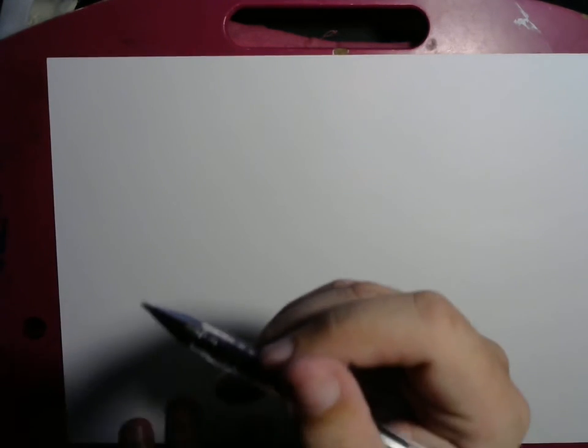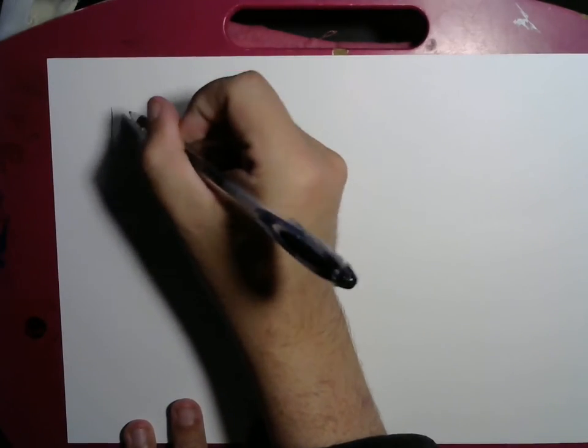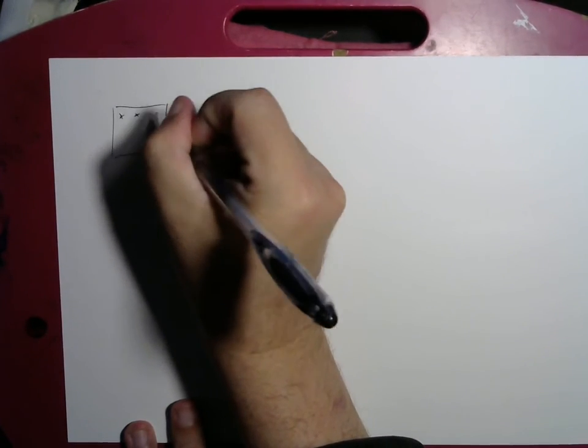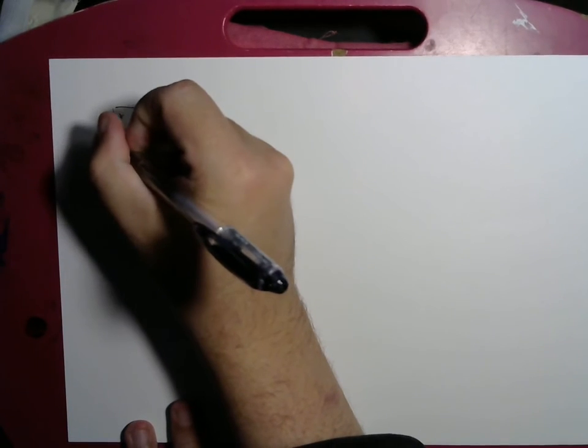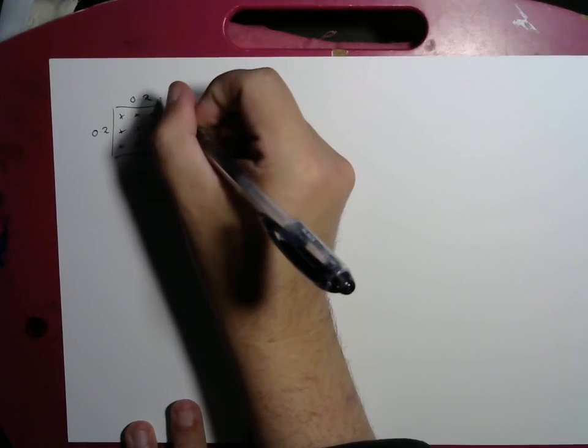So, we have here a square, and we'll put the magnetic field. Magnetic field is going this way into the page, and the square is 0.2 by 0.2 meters.